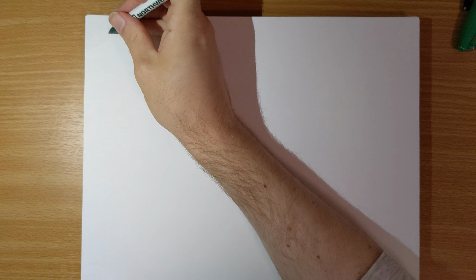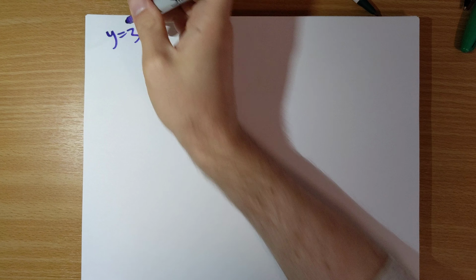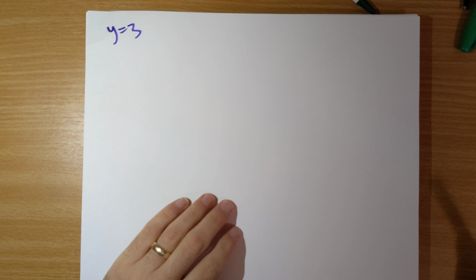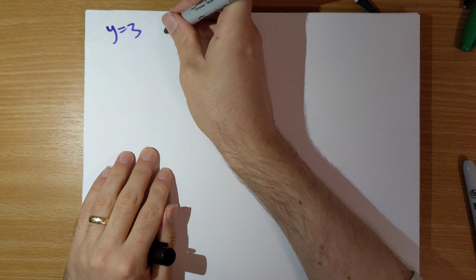Problem number 14. Suppose the line y equals 3 is a horizontal asymptote for f. Which of the following statements must be true? Select all that apply. So let me actually draw something here. So, horizontal asymptote.